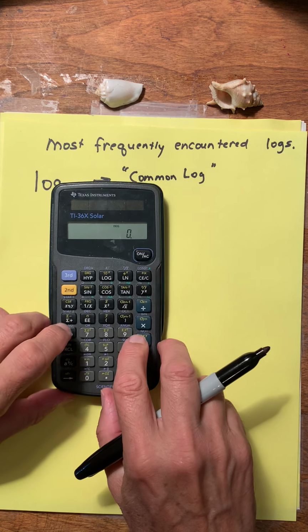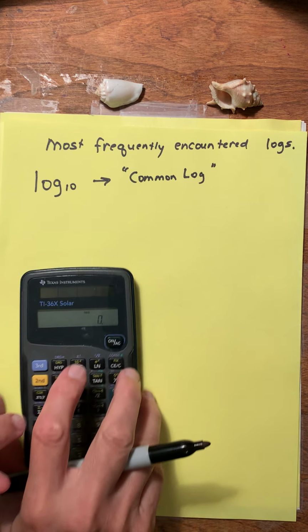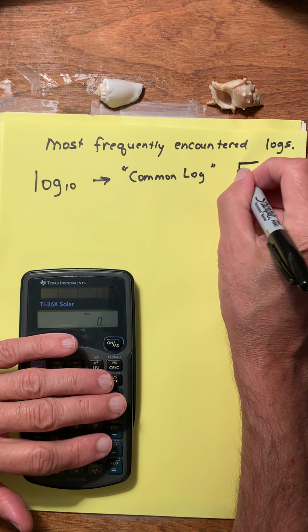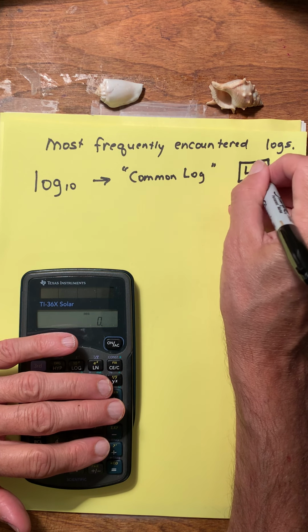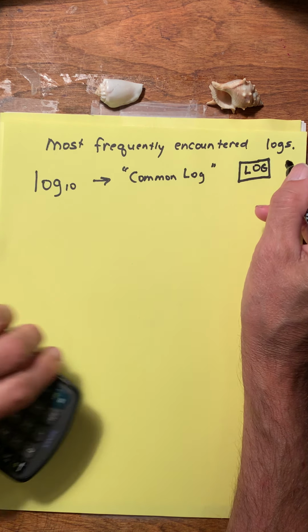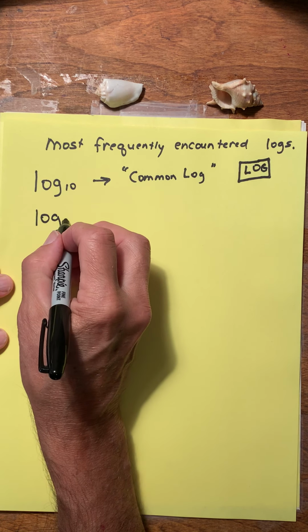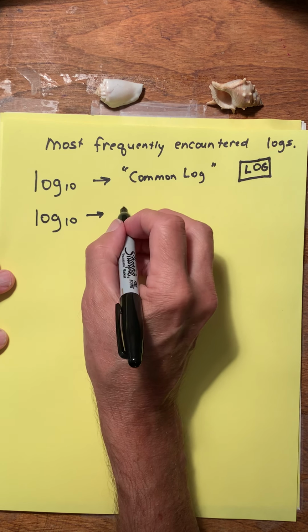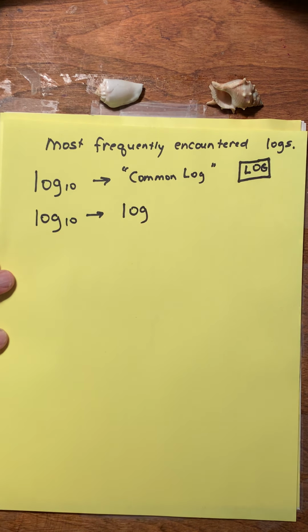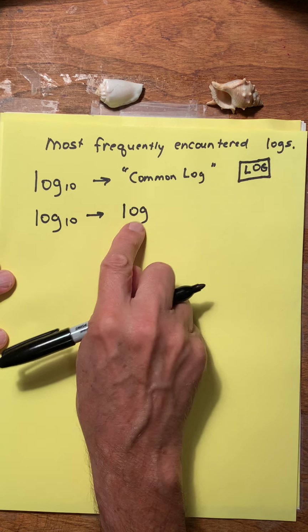And on your calculator, it is designated log. The function key on your calculator is log. So when you see log base 10, you're more frequently going to see it simply expressed as log. Log base 10 is simply expressed as log.